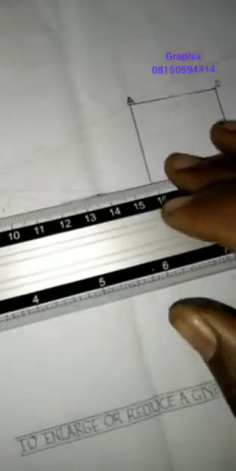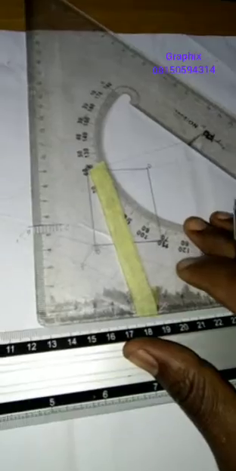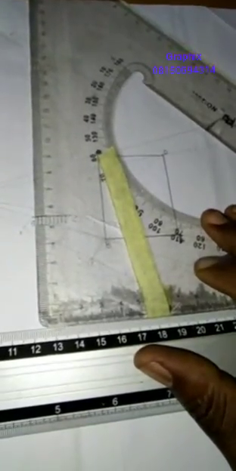Right? Can you see? So I'll call here to be my B prime, and I'll call it to be my C prime. That taken. Now with the same move, placing my T square tangentially, I'm going to take my set square and I'll stand it on my T square the way I taught you the last class, and from point B here, I'm going to draw a straight line that will go and touch the next point here.